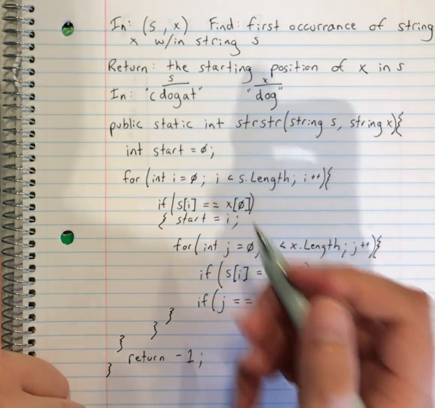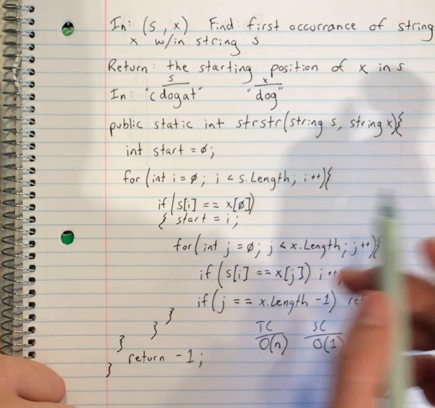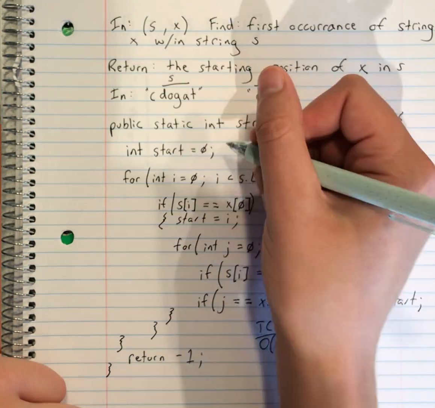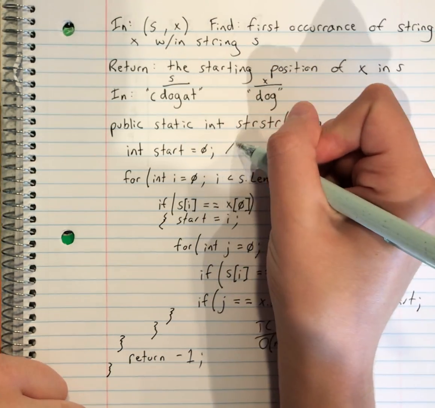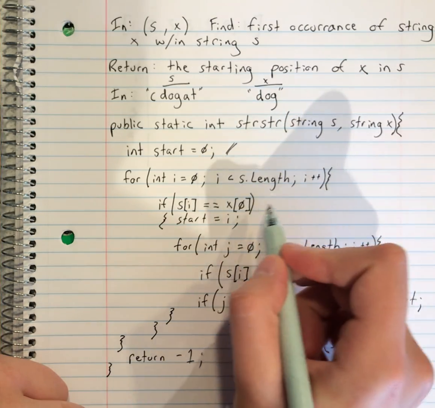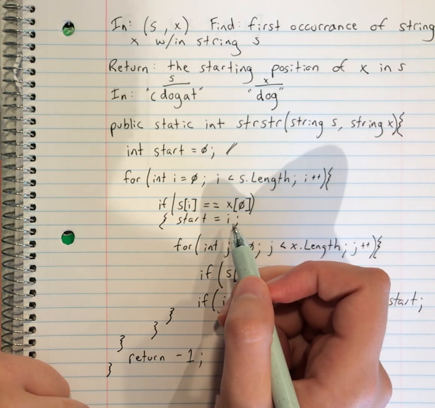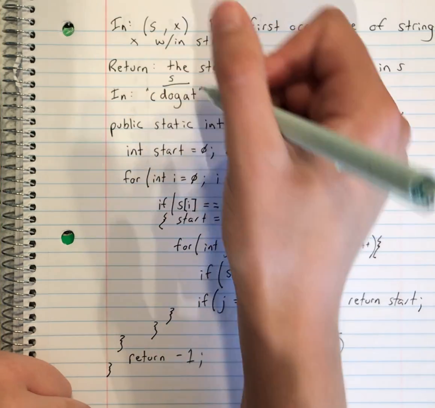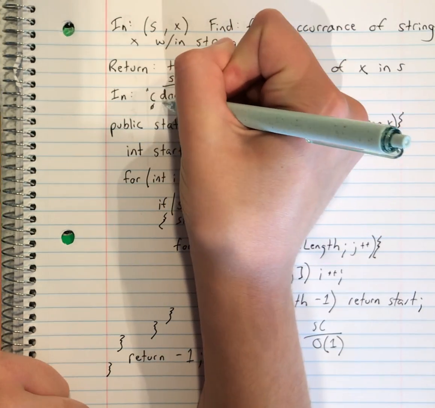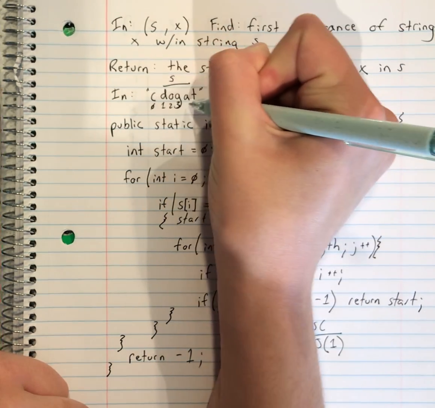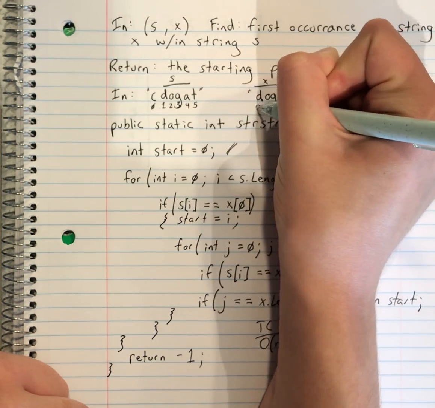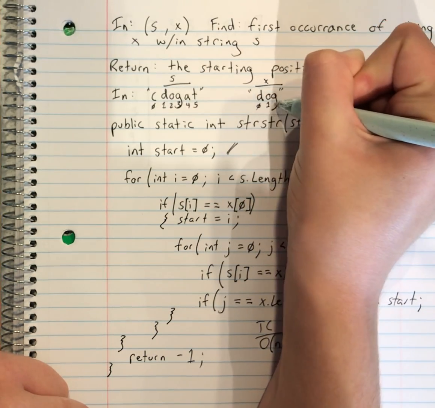Okay, let me run through this quick example. So start is 0. I'll just put some comments there. If s of i matches x of 0, no, it does not. I'll just put the indices: 0, 1, 2, 3, 4, 5, and 0, 1, 2.